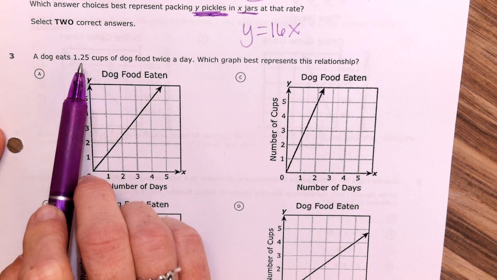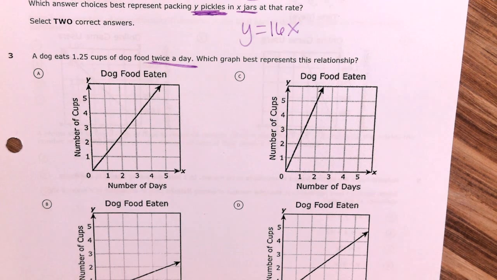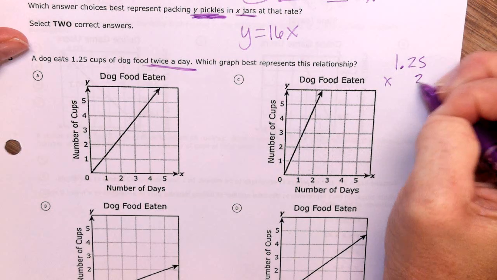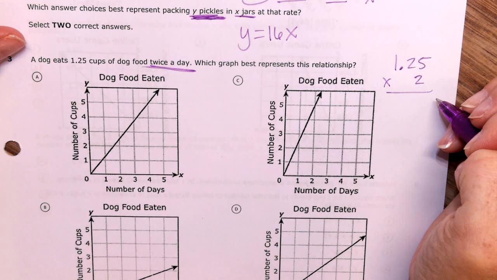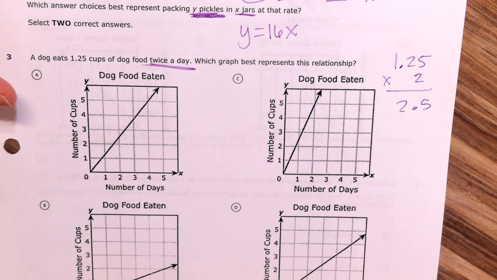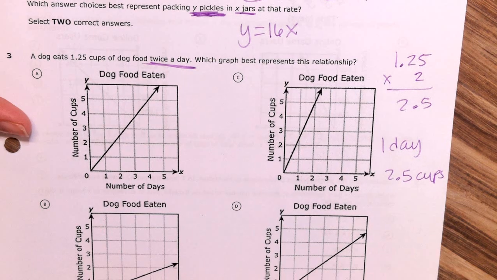All right, number 3. A dog eats 1.5 cups of food, but the problem is he eats that twice a day. So we need to come up with a rate. How much would he eat in one day? How would you do that? I would multiply it by what? By 2. Or you could add it together twice, which is 2.5. That means in one day, he eats 2.5 cups.